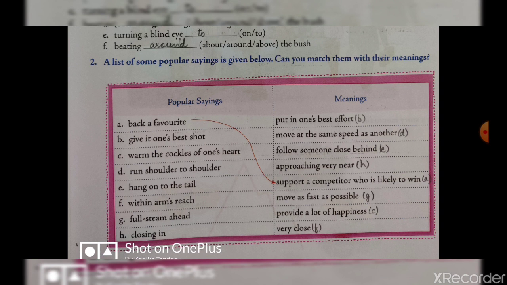Warm the cockle of one's heart. So provide a lot of happiness. Run shoulder to shoulder. Move at the same speed as another. Hang on to the tail. Follow someone close behind. Within arm's reach. This will be very close. Full steam ahead. Move as fast as possible. And last one is closing in. It will be approaching very near.